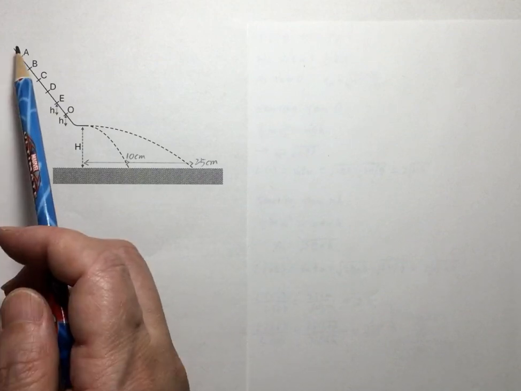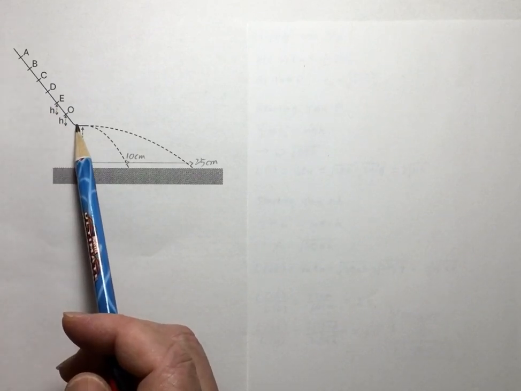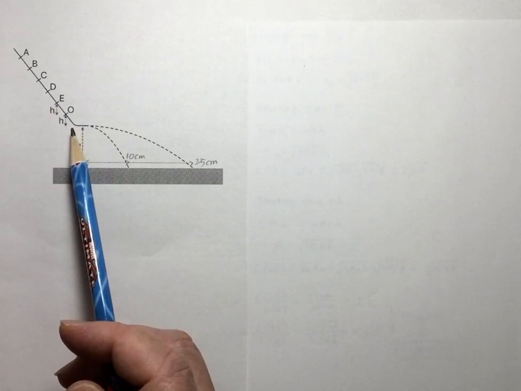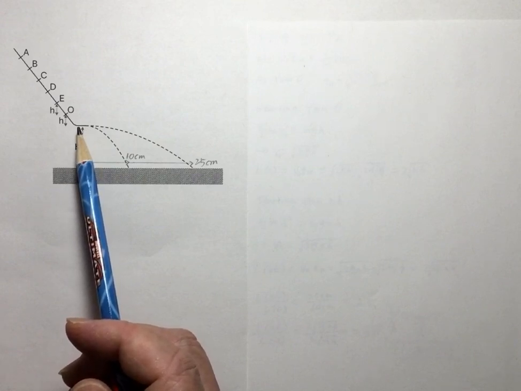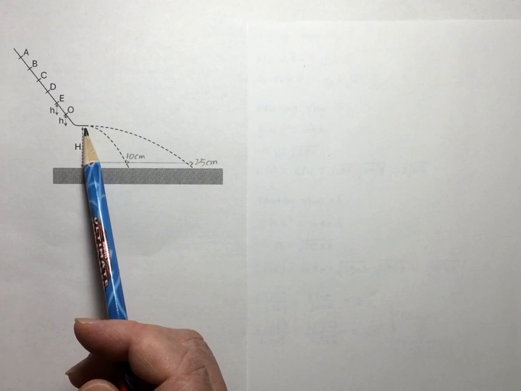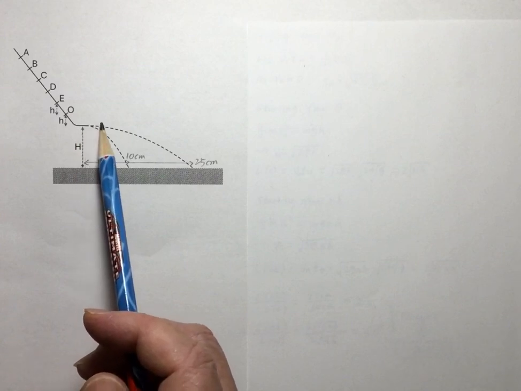So we have a ball that rolls without slipping down a ramp, which turns horizontal at the bottom. At the bottom of the ramp, the ball falls through the air, as shown here.